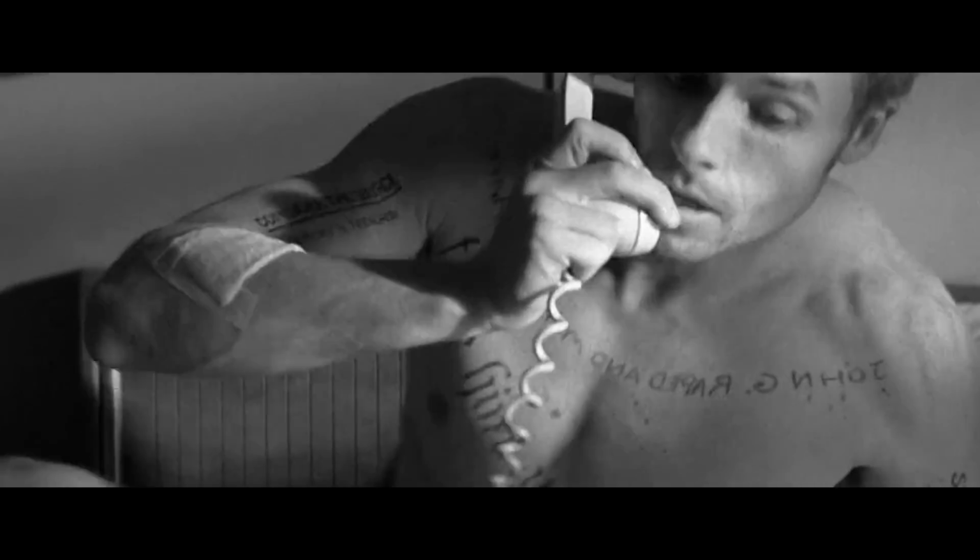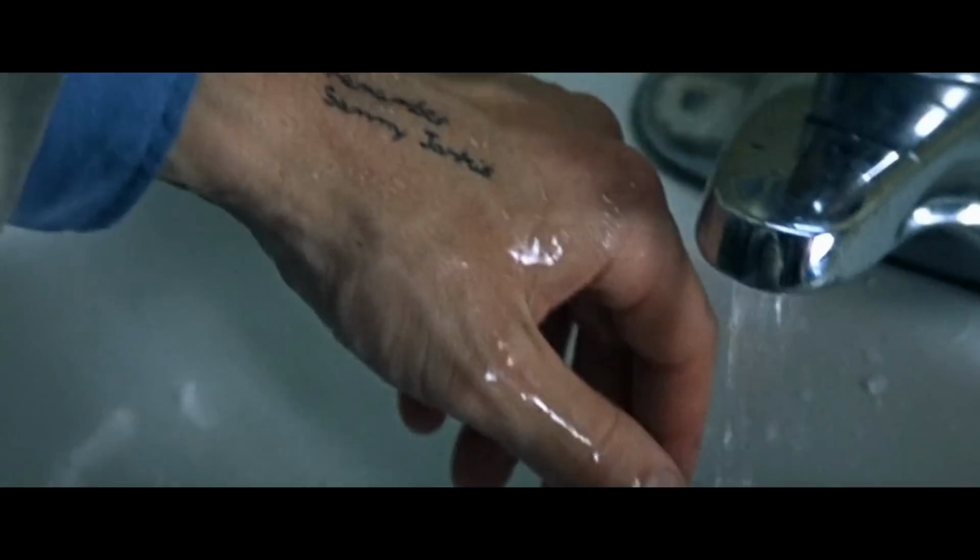Again, we switch back to the monochrome scene, and that's when we find out that Leonard used to be an investigator. It was in the course of work that he met Sammy Jenkins. The Sammy Jenkins he tells himself to remember through the tattoo on his hand.